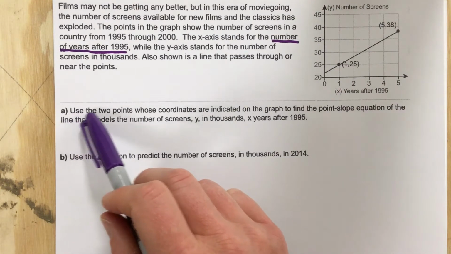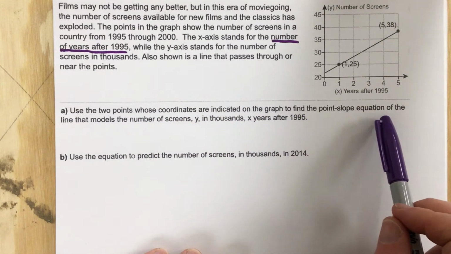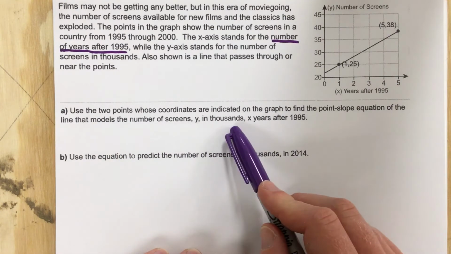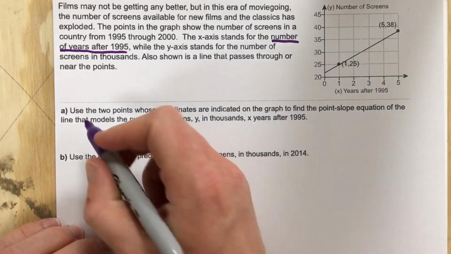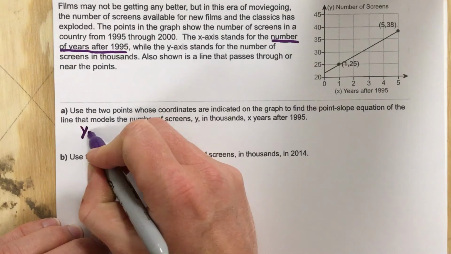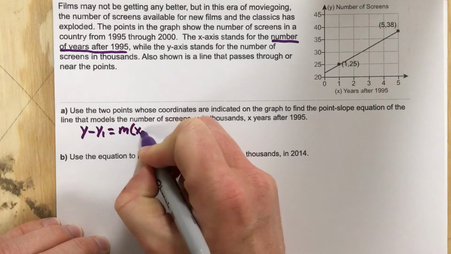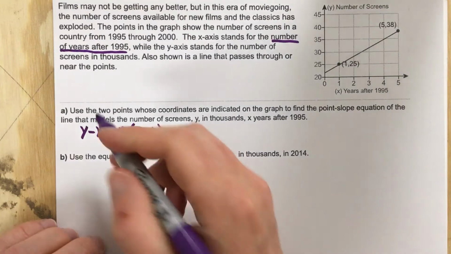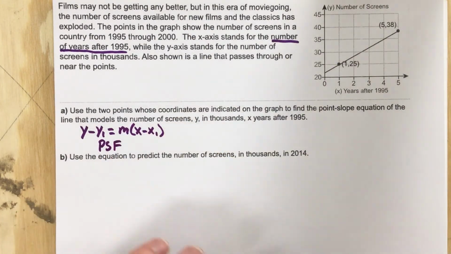It says part A, use the 2 points whose coordinates are indicated on the graph to find the point-slope equation of the line that models the number of screens y in thousands x years after 1995. So we're going to use y minus y1 equals m times x minus x1, which is point-slope form, PSF, to write this equation.